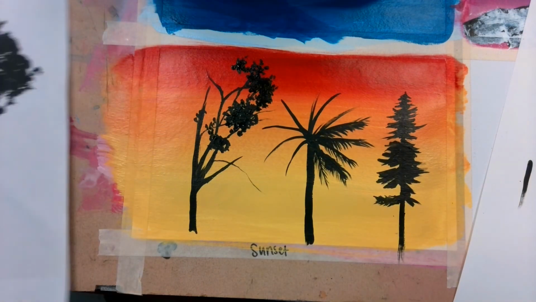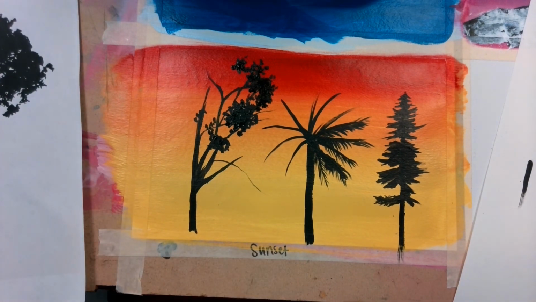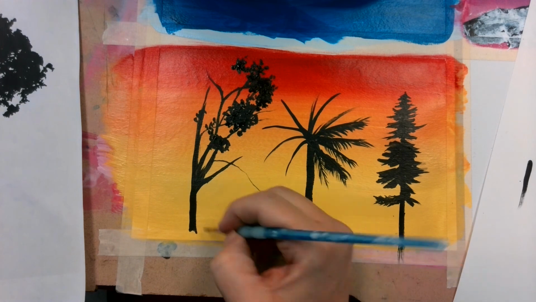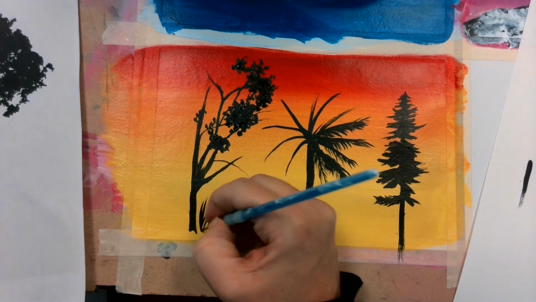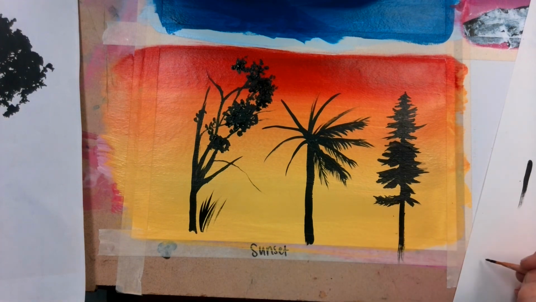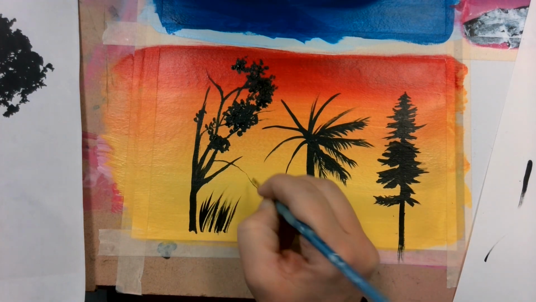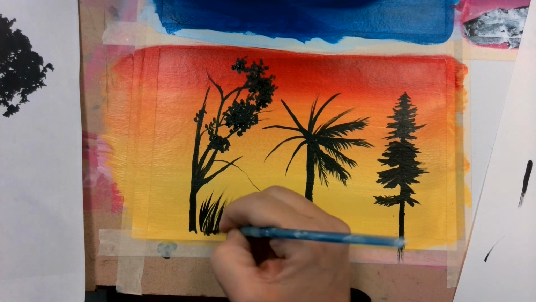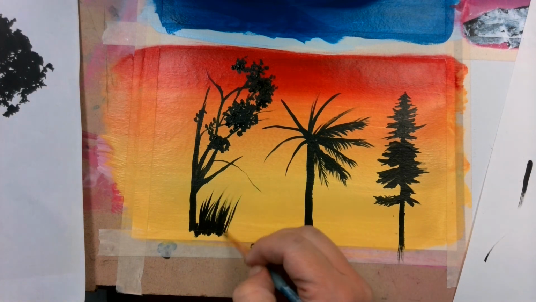So I hope that gives you an idea of what to do. You can also practice other silhouettes that you want. You could do cactuses, you could do grass. The thing with grass is that you need to do a flicking motion so that your grass is thicker at the base and thins out. And probably the base of the grass would be mostly filled in dark.